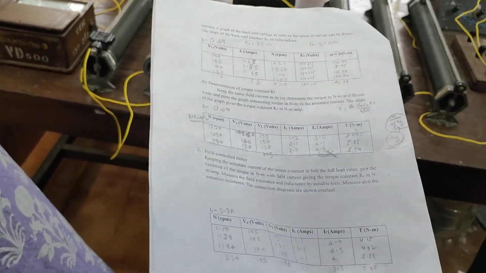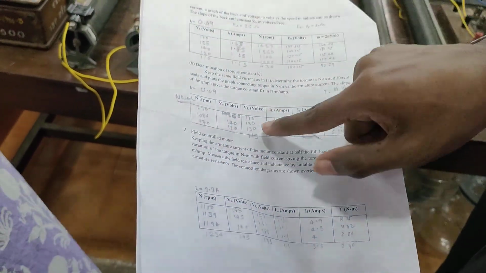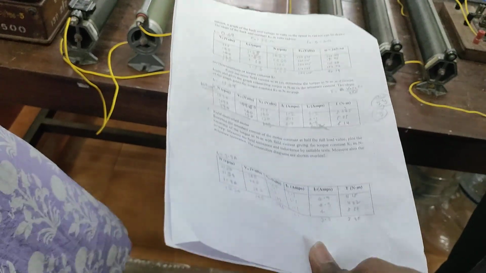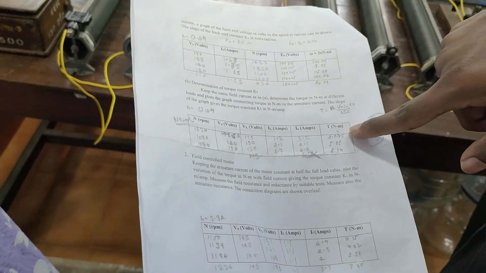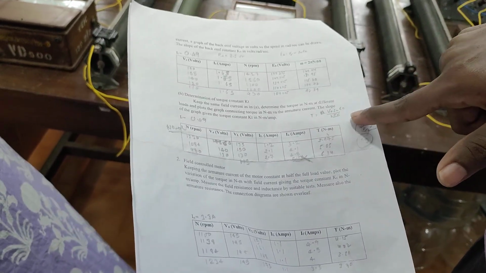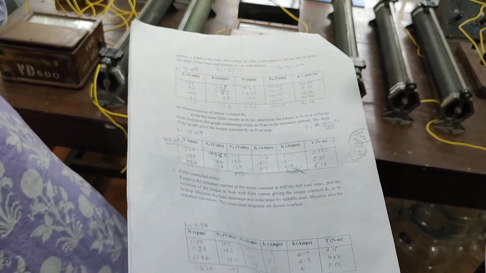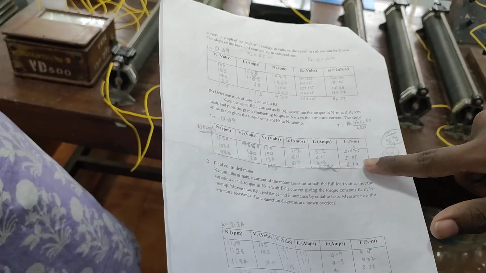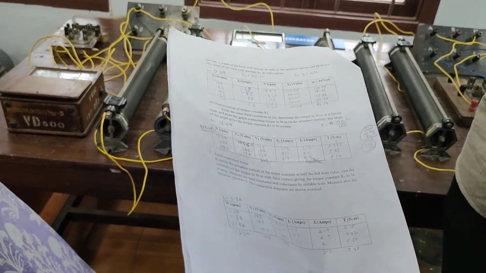Now we need to find KT. We will get speed, armature voltage, load current, and armature current. Now we need to find the developed torque, not the load torque, from the power. So we calculate the input power VA into IA divided by speed, omega. Omega is 2 pi N by 60. So we get the torque. Our torque is equal to KT into IA. So KT we will find from the slope by plotting torque versus current.